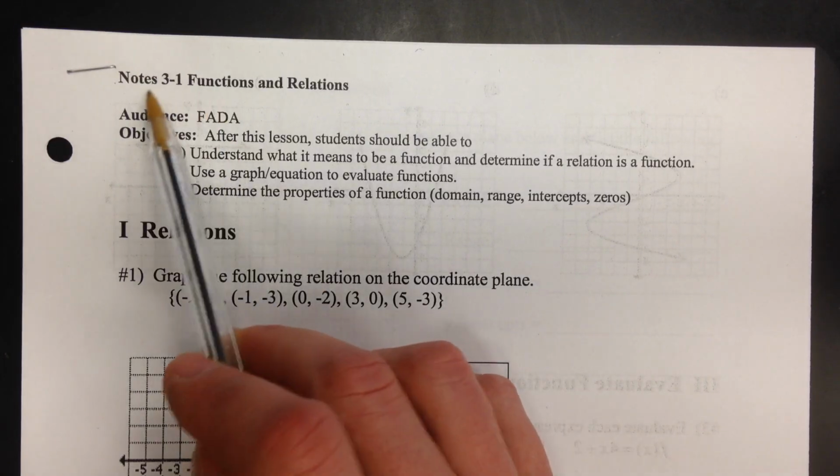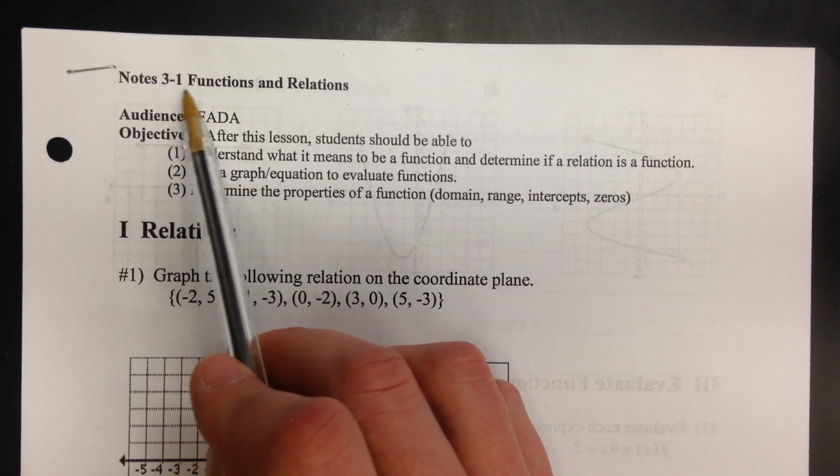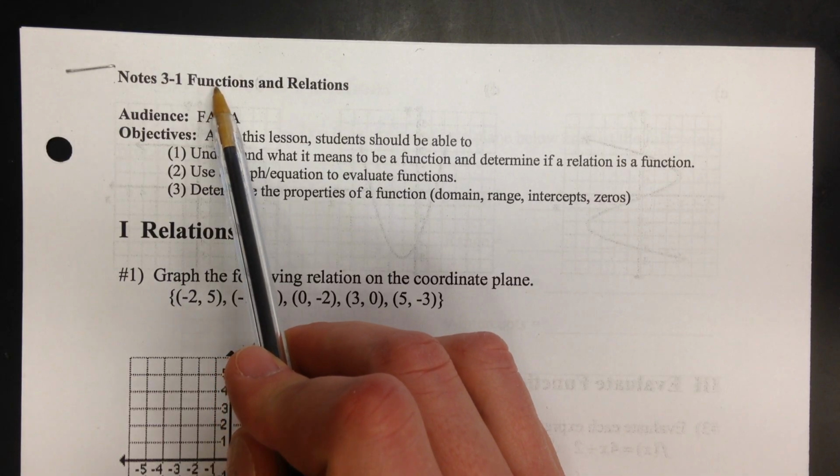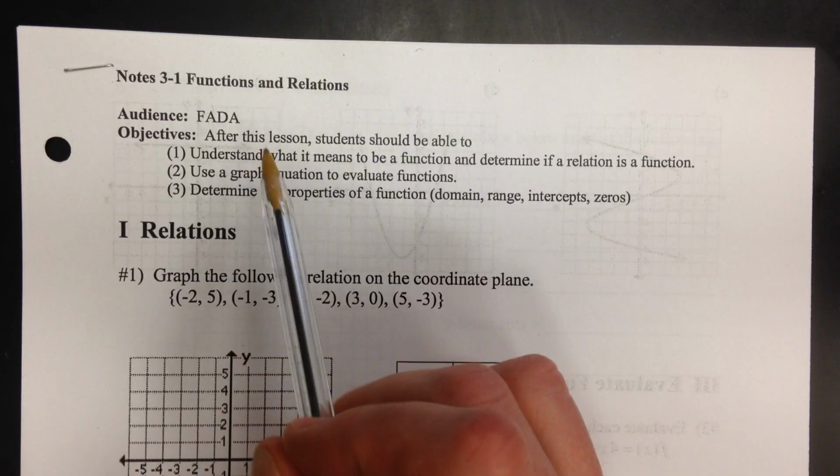Our topic for today, we're going to start our third unit, which is functions and relations. So we're going to do a review of functions, and we're going to talk about some vocabulary as well.